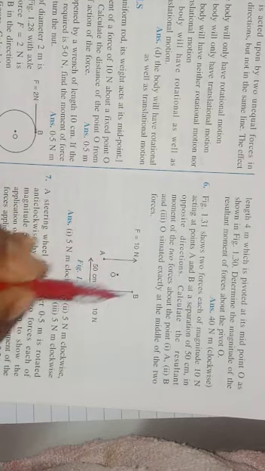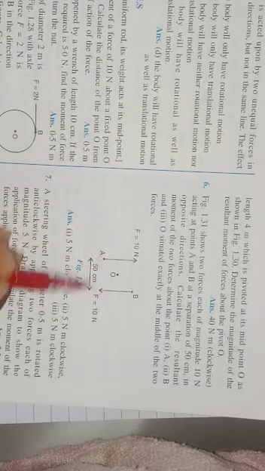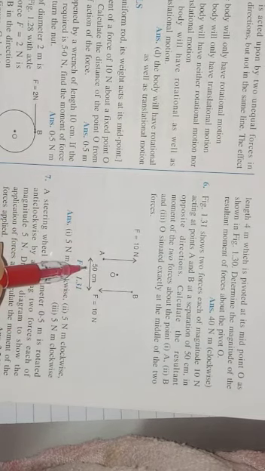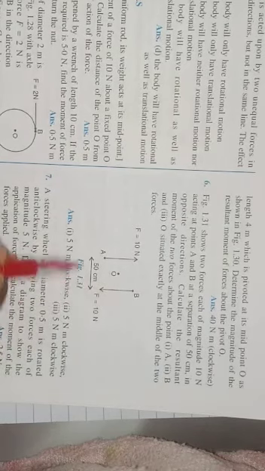This is at B. 10 into the distance from A to B. Distance is 50 centimeter. So 10 into 50 centimeters. So 50 centimeter is 0.5 meter. So 10 into 0.5 is, guys, 5 Newton meter in clockwise direction.